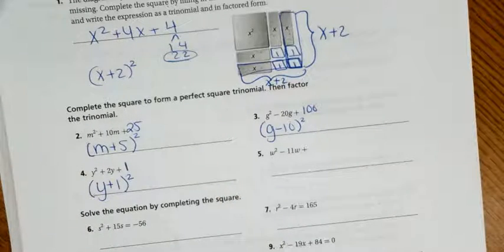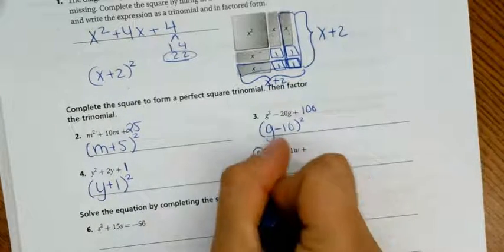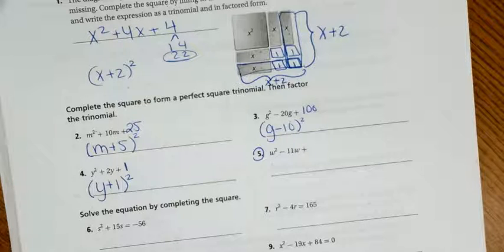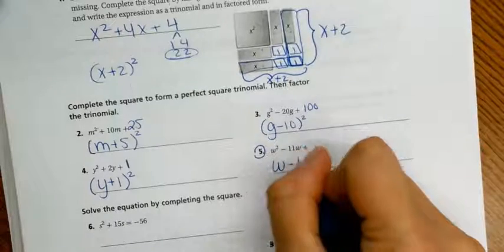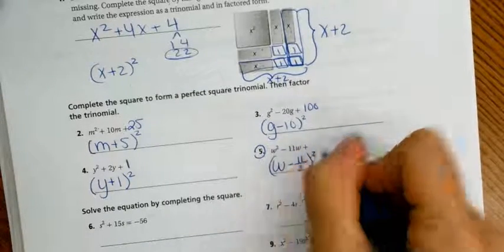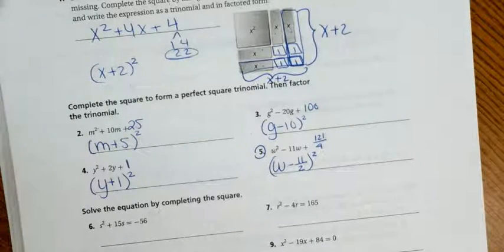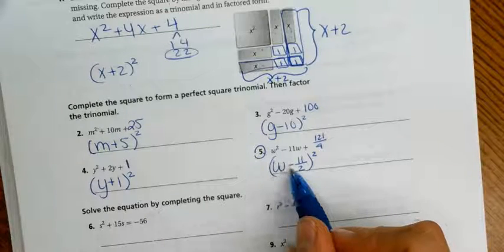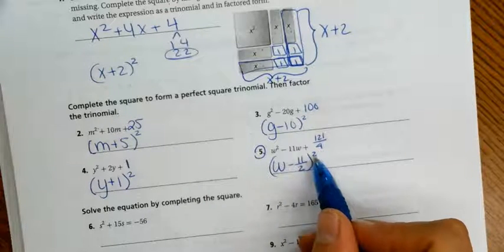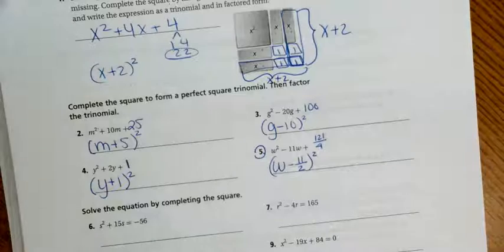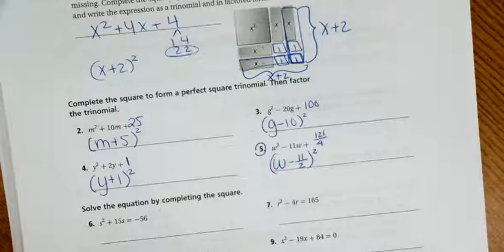Try number 5. Of course, they give you a nasty number for that one. You can just leave it as a fraction. So I got w minus 11 over 2 squared, and then it's 121 over 4. You guys okay so far? Let's try these.